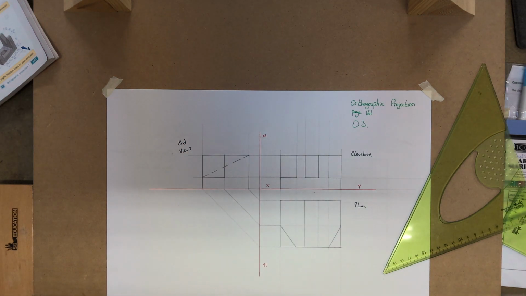And that is the whole question complete as well. So that's question 3, page 161 on the orthographic projection chapter.